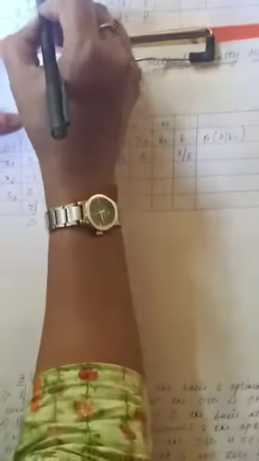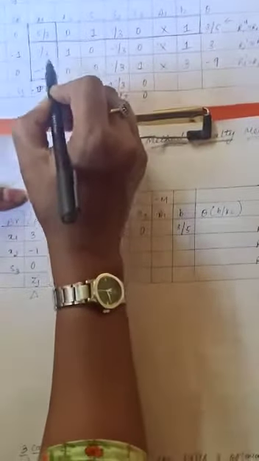And I have to make these corresponding elements 0. To do that, I perform r2 double dash is nothing but r2 dash minus 1 by 3 into r1 double dash, and your r3 double dash is nothing but r3 dash minus r1 double dash into minus 1 by 3.